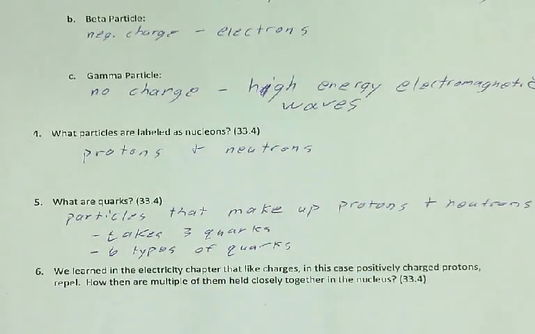I will also not make you memorize their names, but here are the 6: up, down, top, bottom, strange, and charm. Those are the names. I'm not making that up.